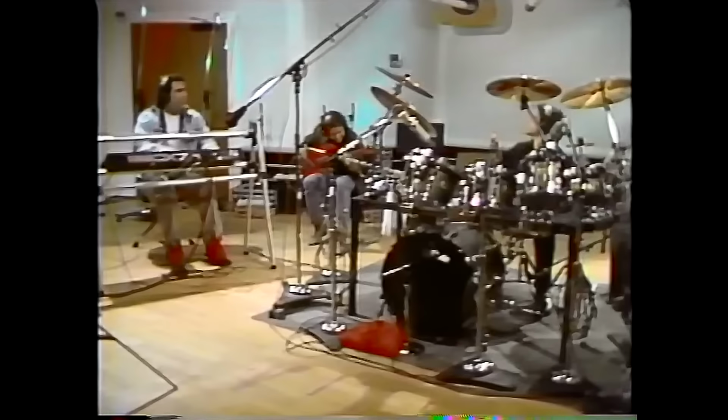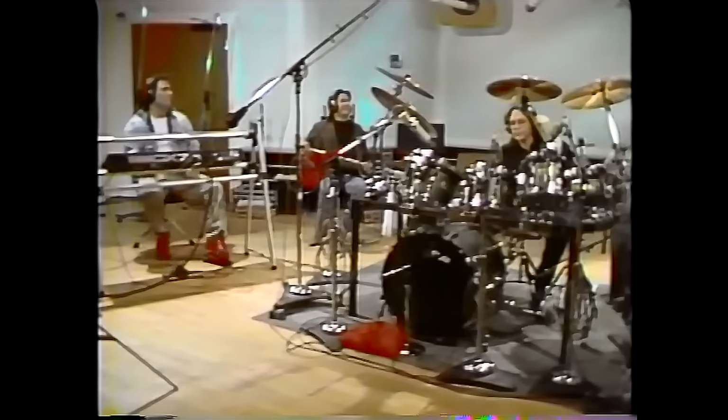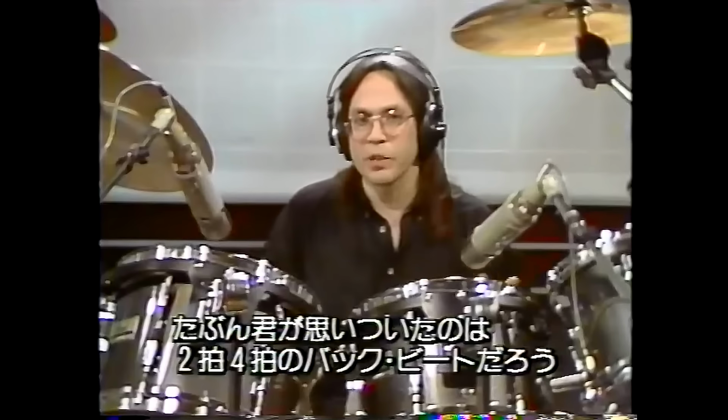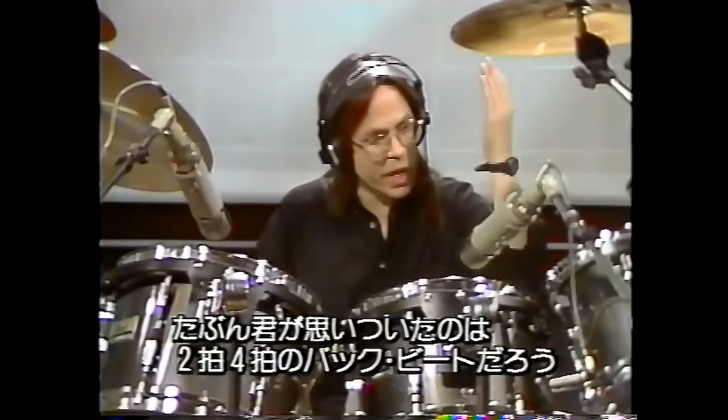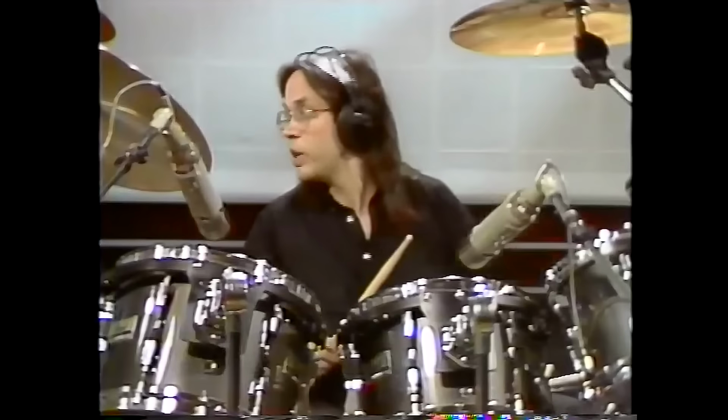So now the obvious beat that you may think of coming up with would be the traditional backbeat on 2 and 4, for example. 1, 2, 3.